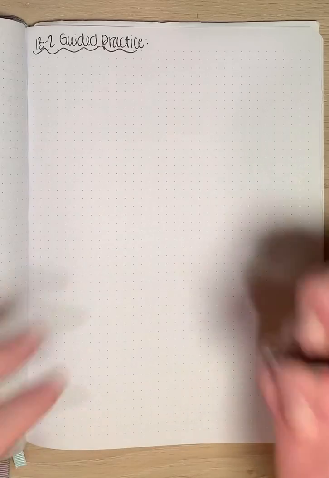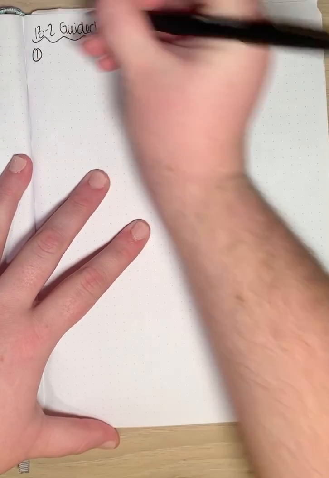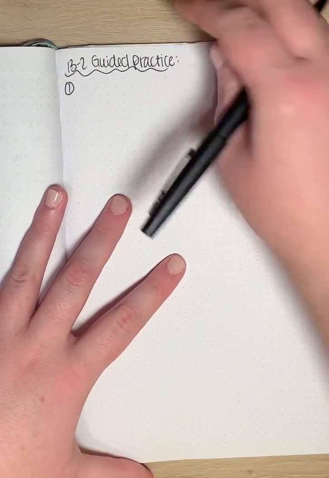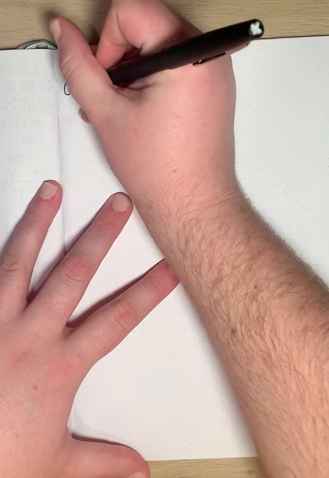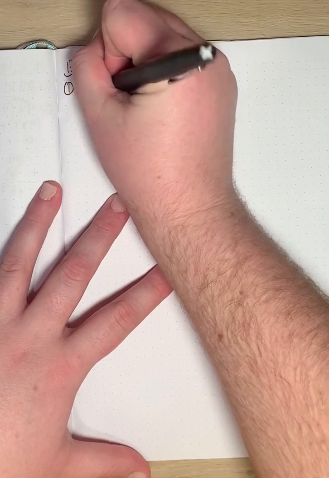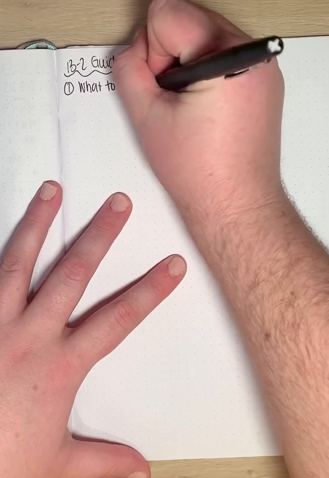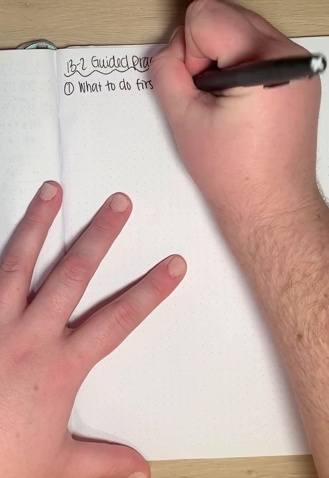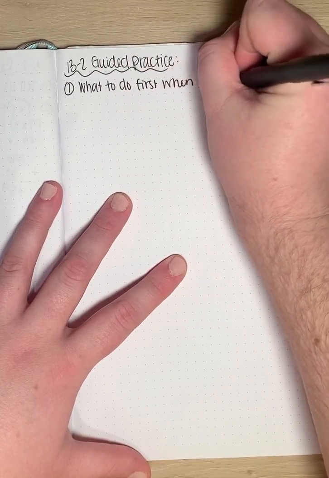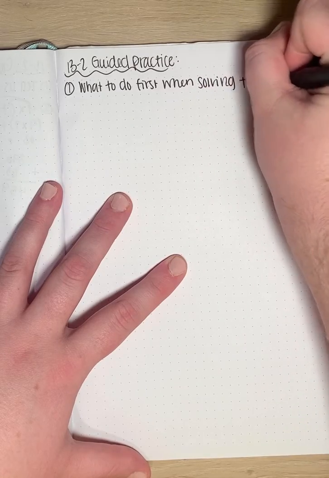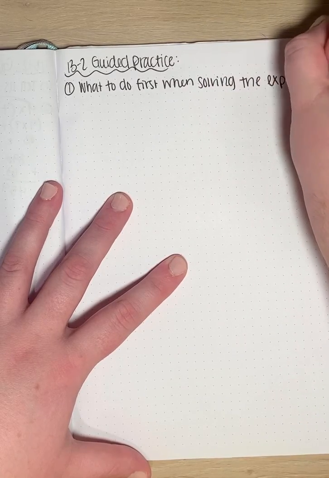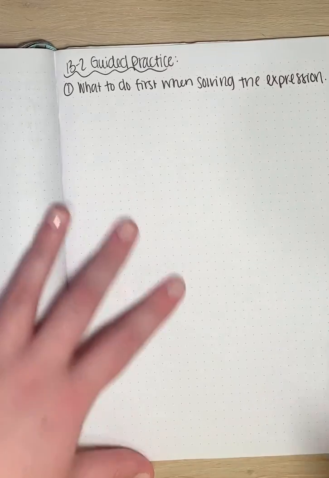So the reason that some numerical expressions use parentheses is so we know what to do first when solving the expression. Right?